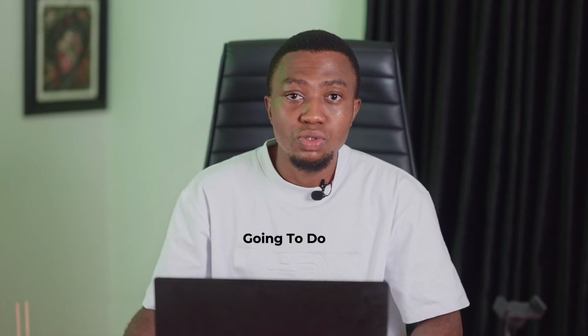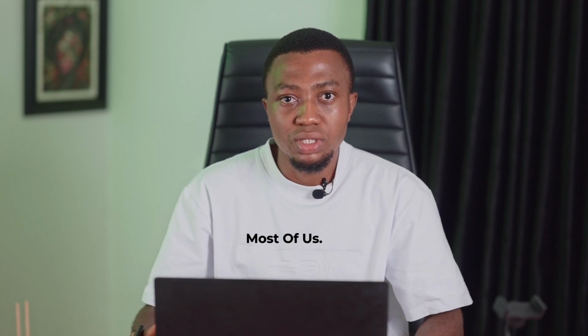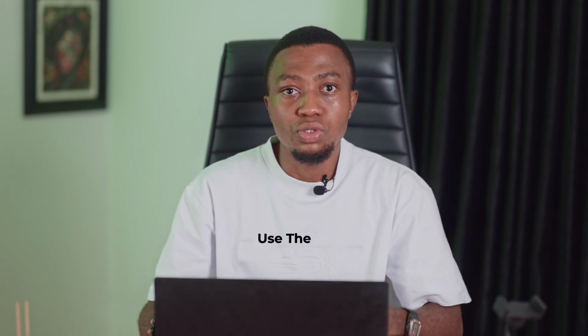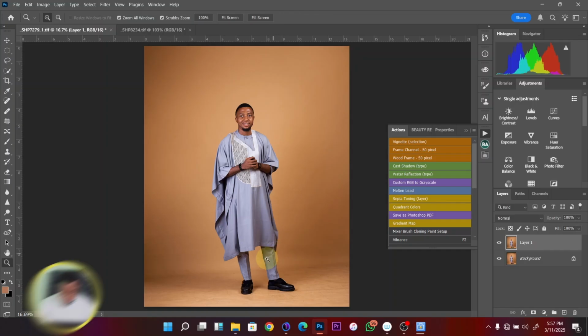The next thing I'm going to do is to show you how to actually smoothen your background. And I'll be showing you two ways. The first one is going to be using Gaussian blur, which is the one that is popular to most of us. But I'm also going to be showing you a less destructive way to go about it. But first, let me show you how to use the Gaussian blur value to blur or smoothen your background.